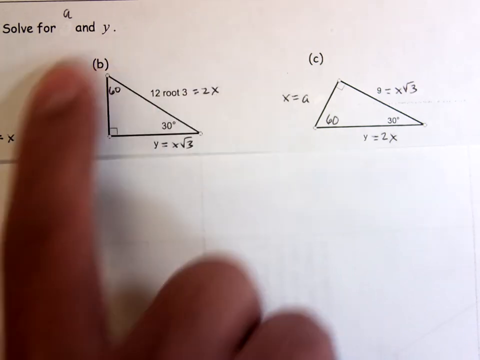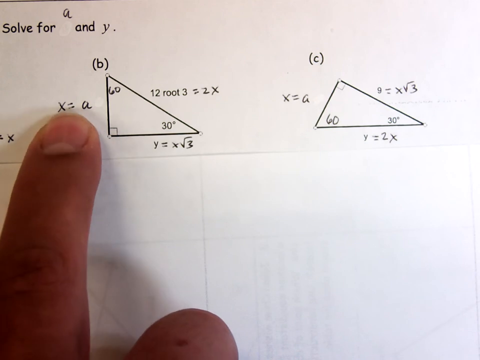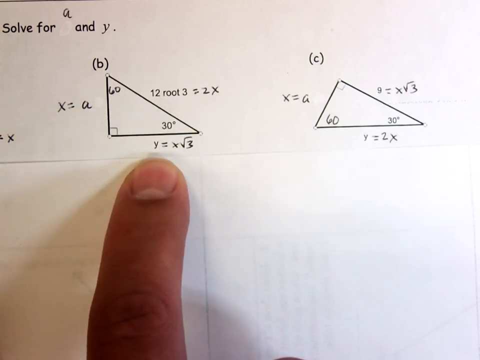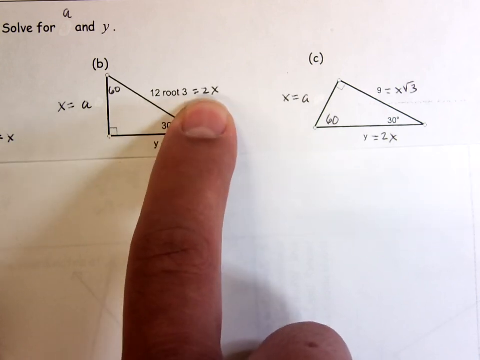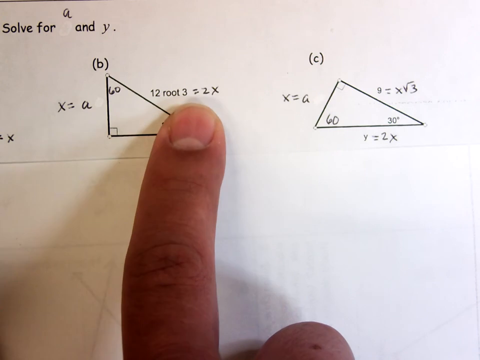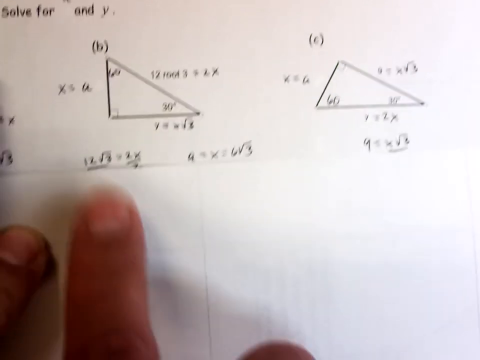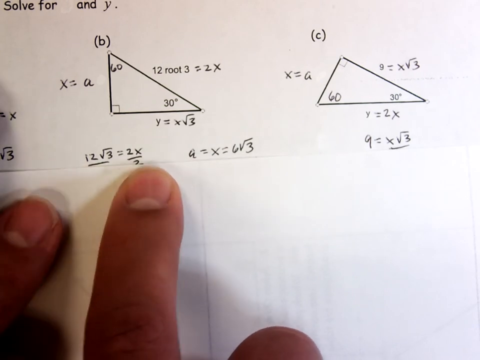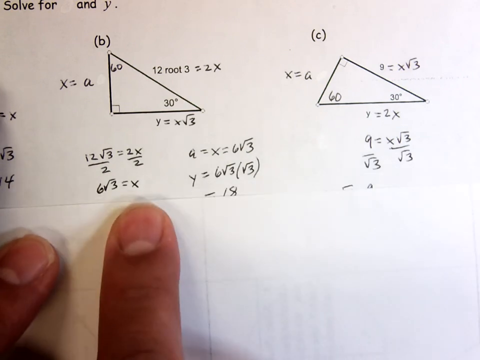I go around the triangle, that's the 30 degree angle, and this is the short side. So a is equal to x. 60 degree angle, this is the long side, so y is equal to x root 3. Hypotenuse always equals 2 times x. So I have 12 root 3 equals 2 times x. That's the equation that I want to solve. So I do it right there. 12 root 3 equals 2 times x. Divide both sides by 2. And I get 6 root 3 equals x.